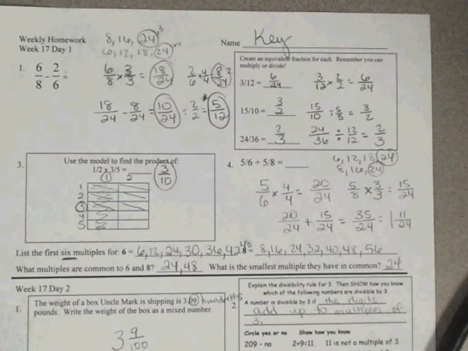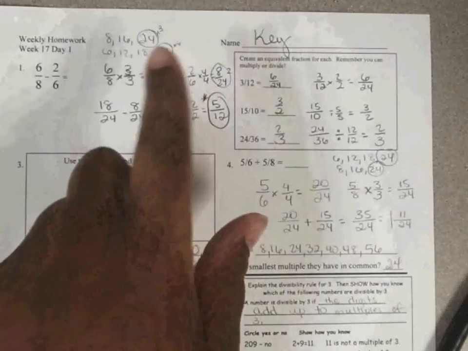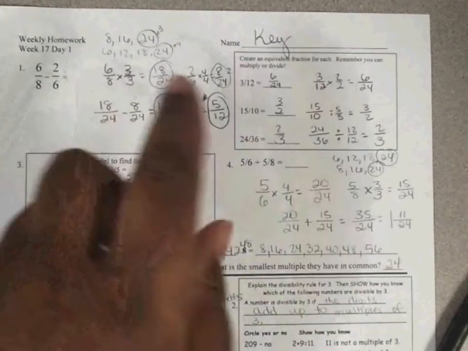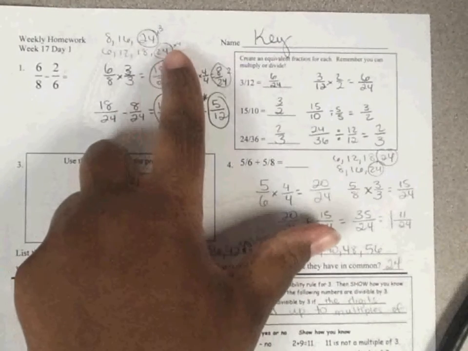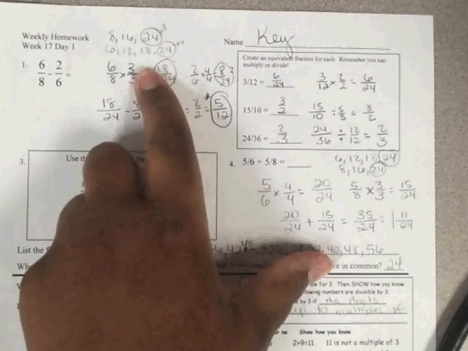Looking at week 17, day 1. We have 6/8 minus 2/6. Remember, I have to find the least common denominator before I can subtract, because my denominators have to be the same. So what I did was I took 6/8 and I looked at the denominator, which is 8, and I'm looking at 2/6, so I have 6, and I ran through my multiples for each one.